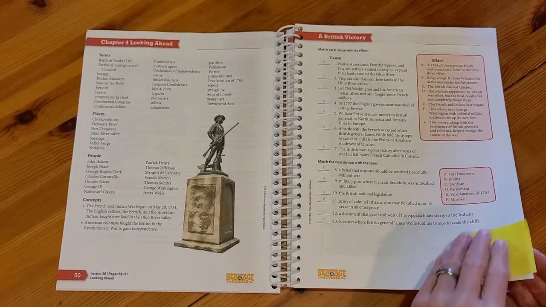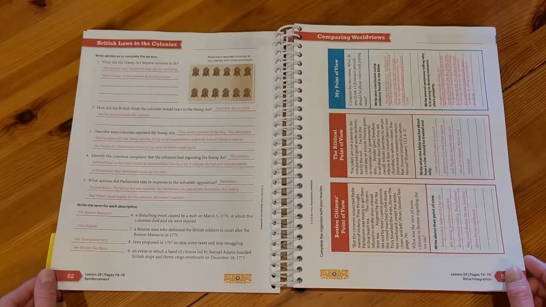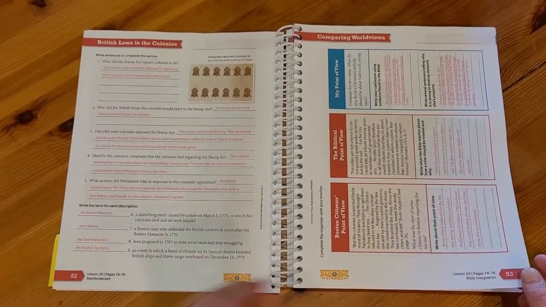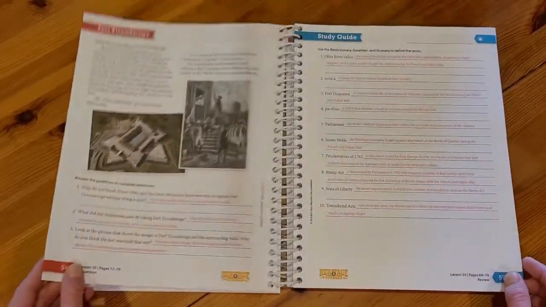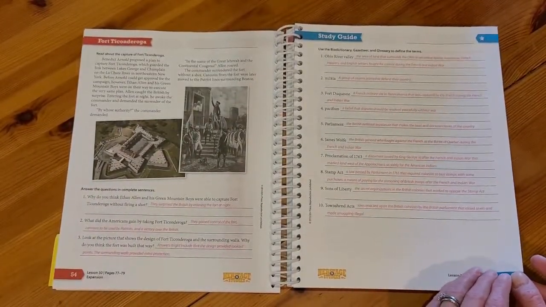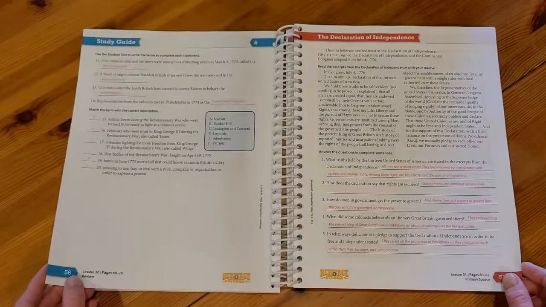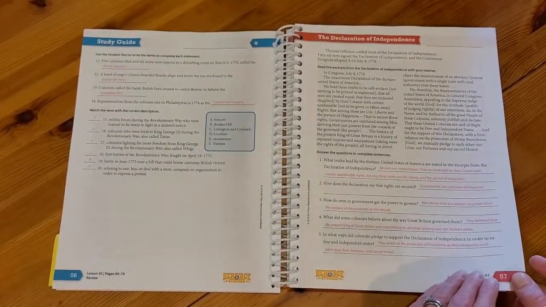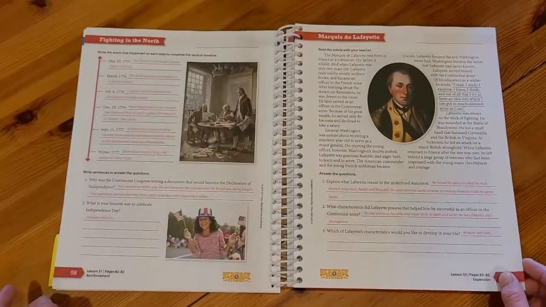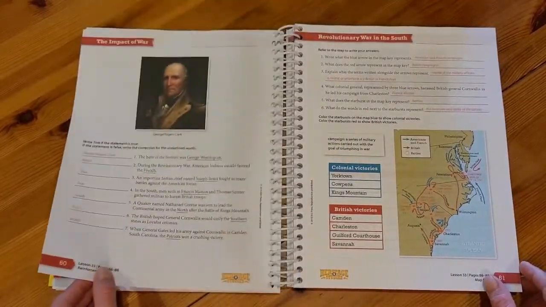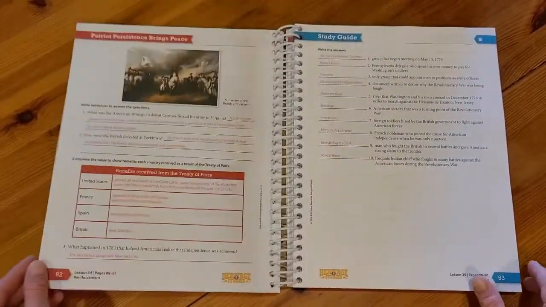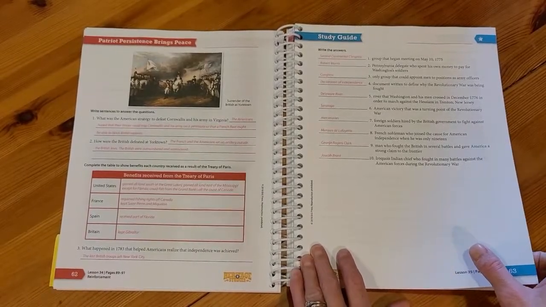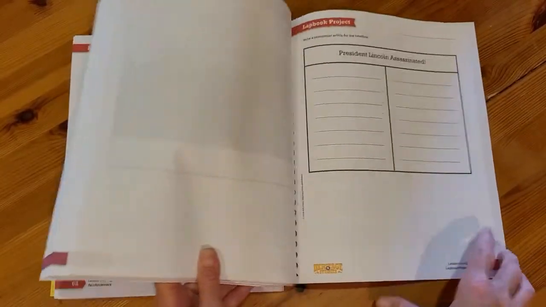So it's going to look exactly like the student book, except there will be answers or example answers written into the blanks for you. This will provide a quick way for you to grade their work to make sure they're getting the main ideas and understanding the concepts that they're studying about. So this is the activity manual answer key.